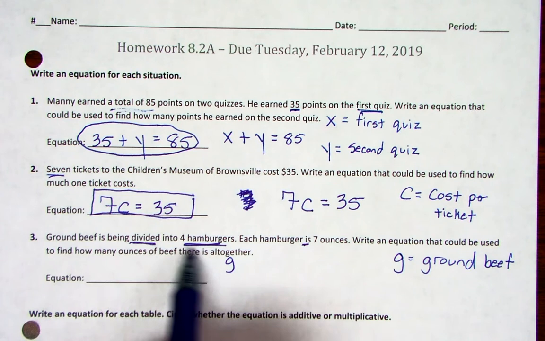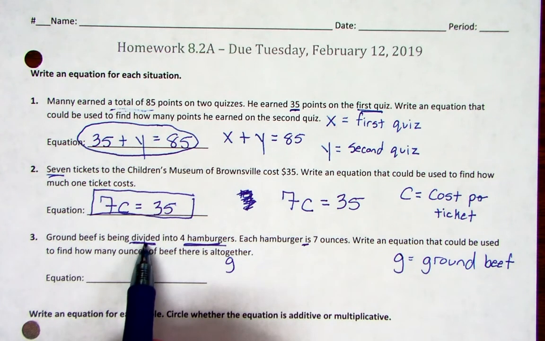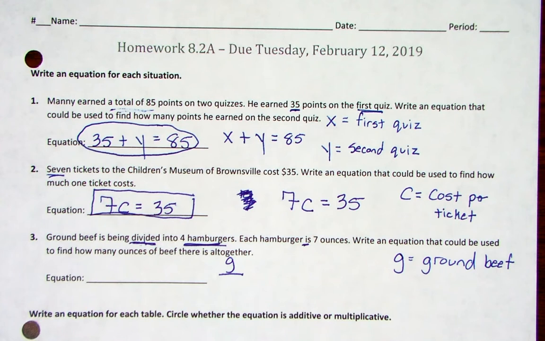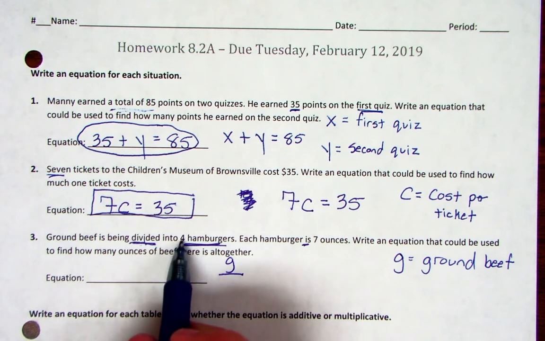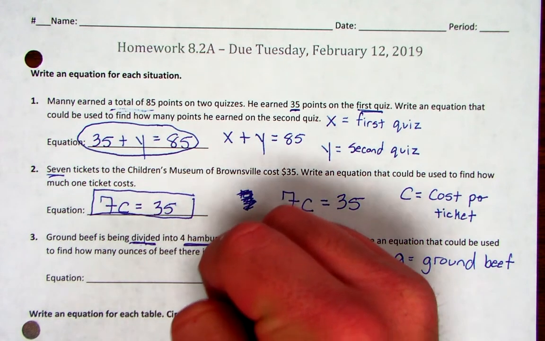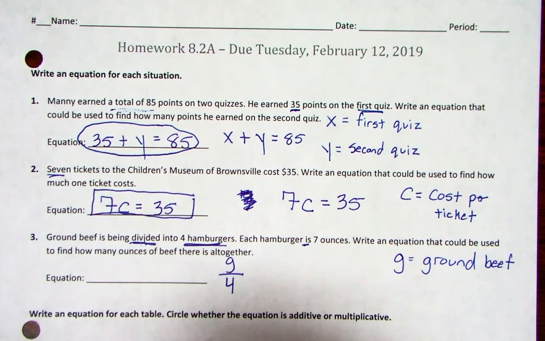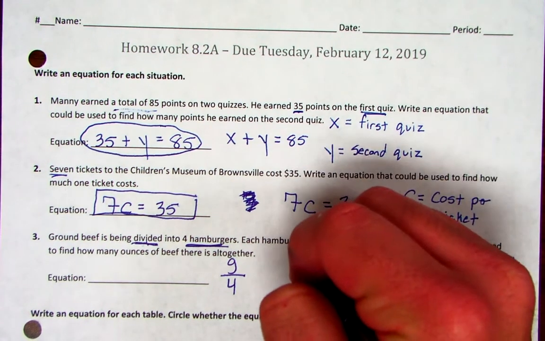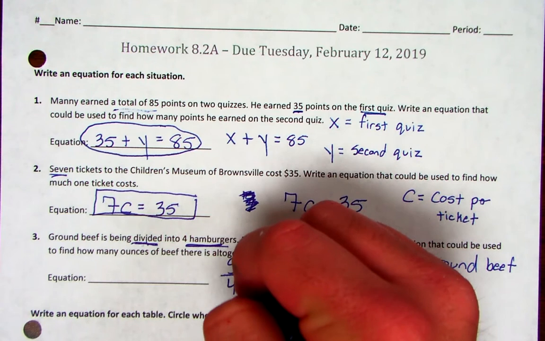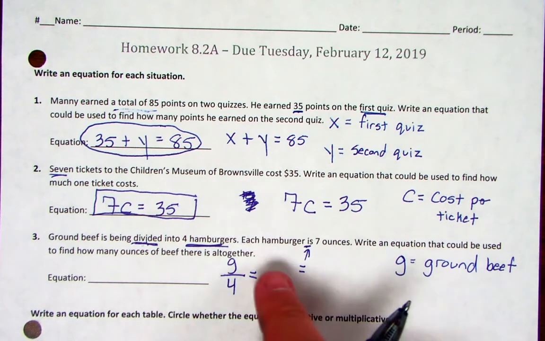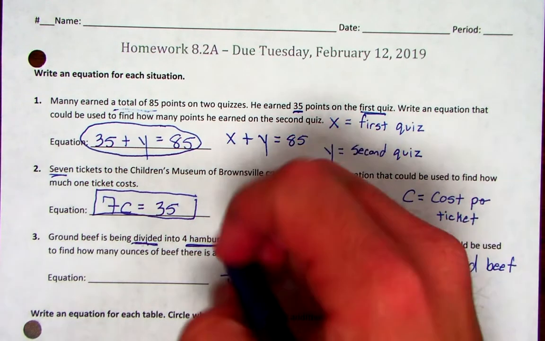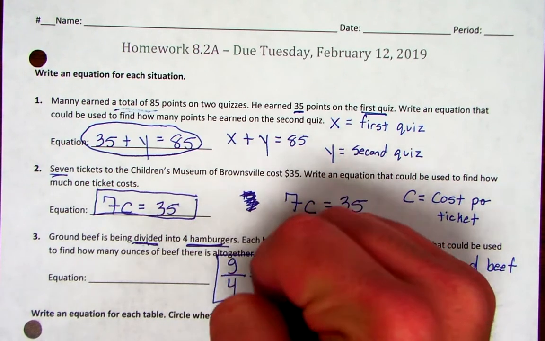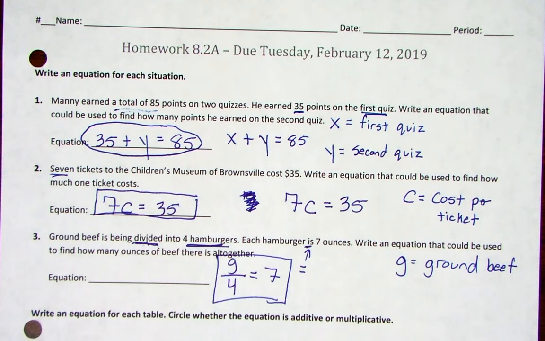And it's being divided. It gives you the math operation right here. It says it's being divided into how many sections? 4. Each hamburger is. You'll see this keyword is right here. Is means equals. Each hamburger is equal to 7 ounces. There's your equation. Eventually we're going to go in there and solve them.